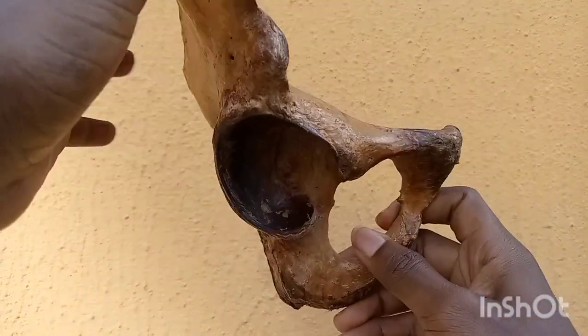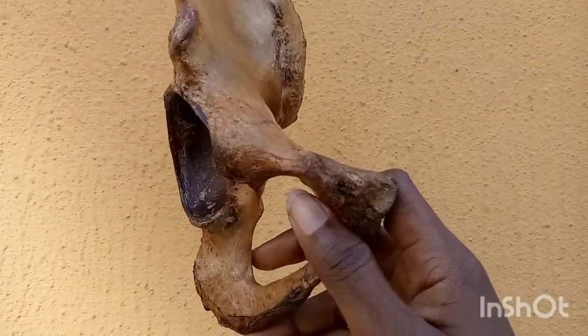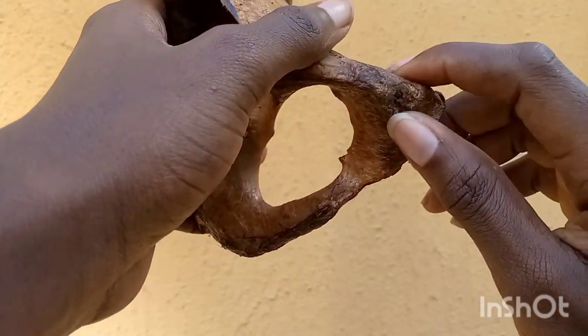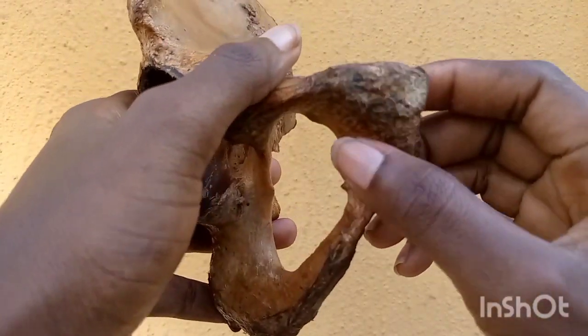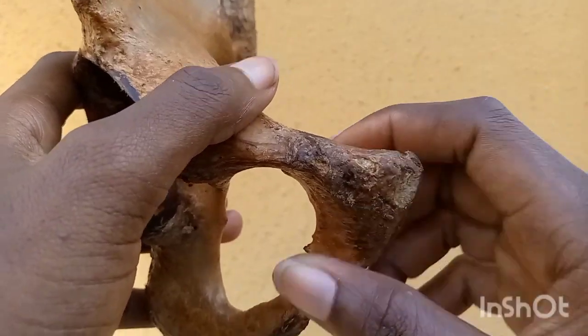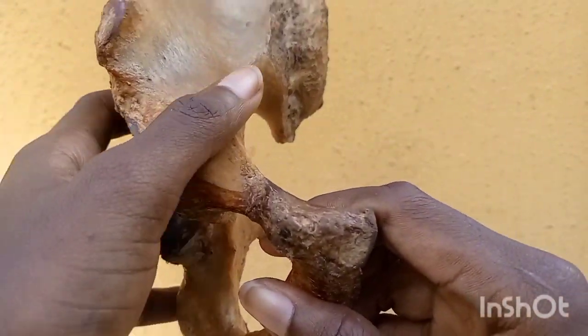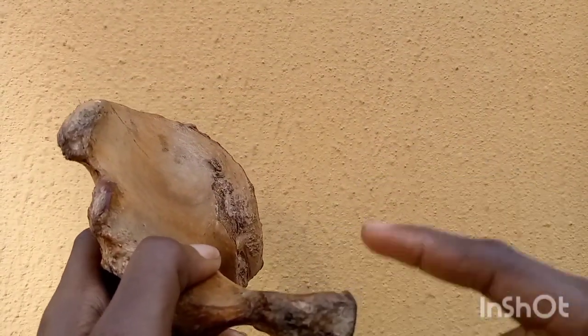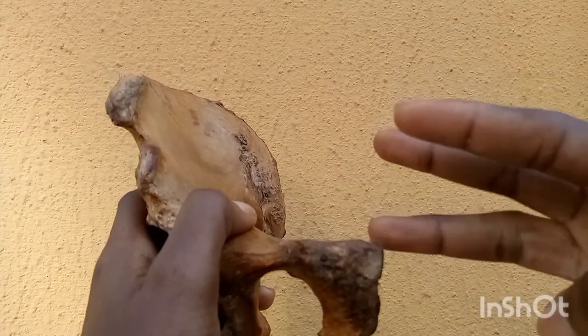So I haven't talked about the ilium. Let's go ahead and talk about the pubic bone. The pubic bone has three things: a body, a pubic tubercle, and a pubic crest. It also has three surfaces: anterior surface, posterior surface, and medial surface.